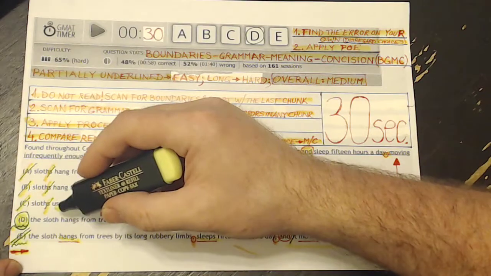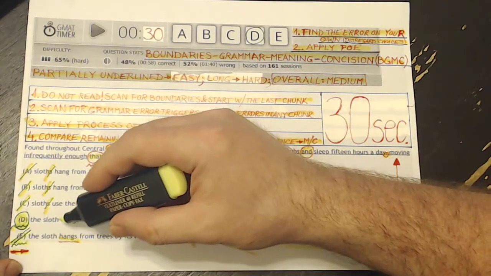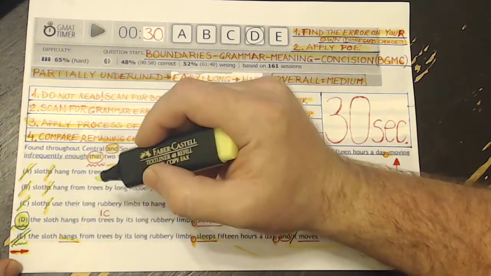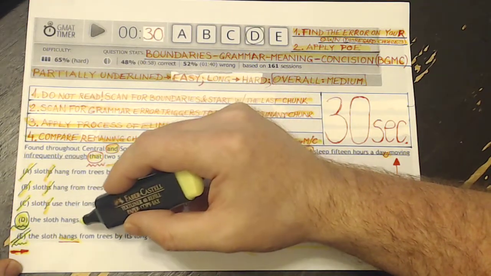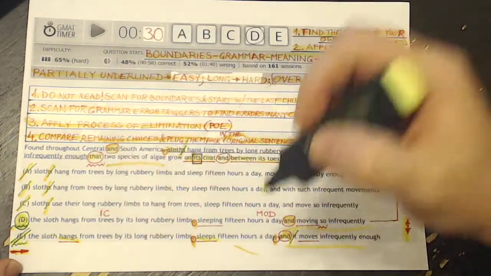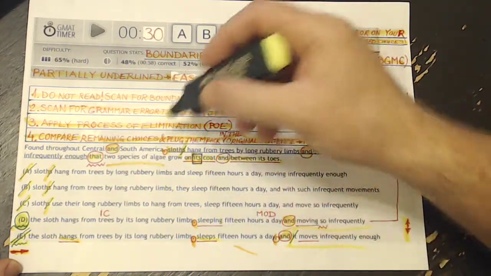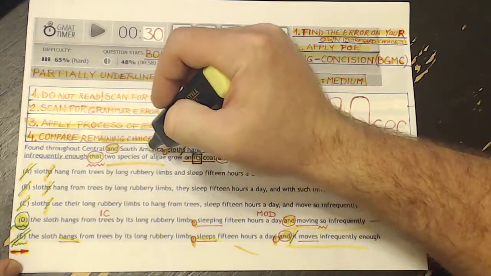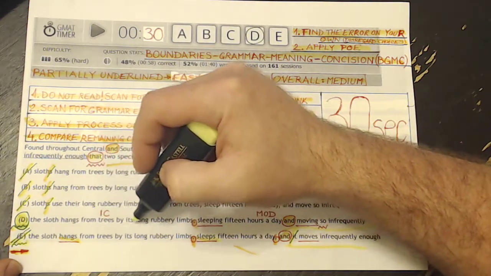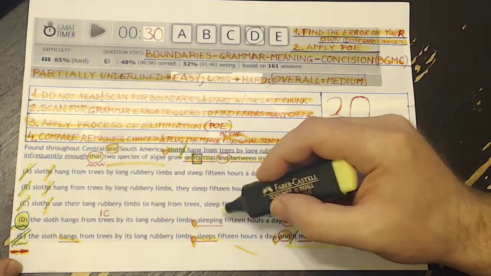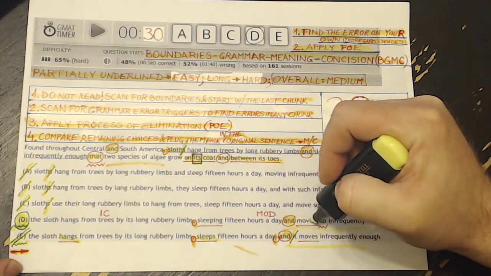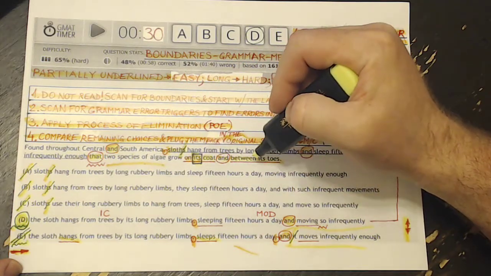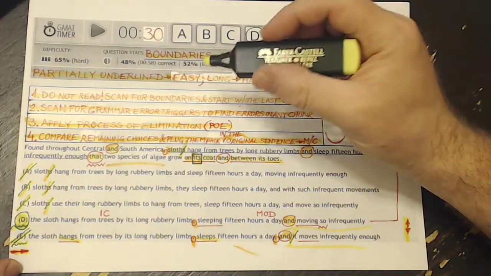Of course, if I'm in the first 10 questions, which are worth more than the subsequent questions on the GMAT test, in the verbal section, then I must verify D. So the way to verify it is to plug back in and read it as such. Found throughout Central and South America, the sloth hangs from trees by its long rubbery limbs, sleeping 15 hours a day and moving so infrequently that 2 species of algae grow on its coat and between its toes.